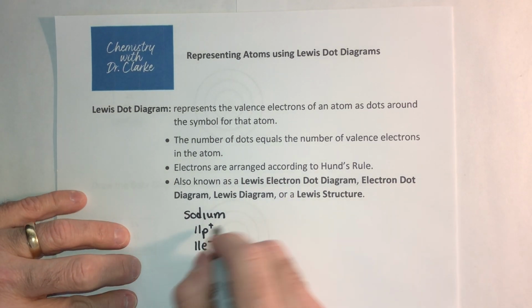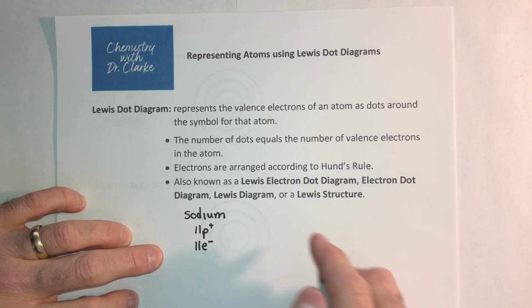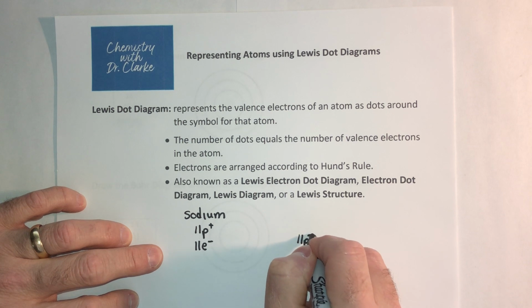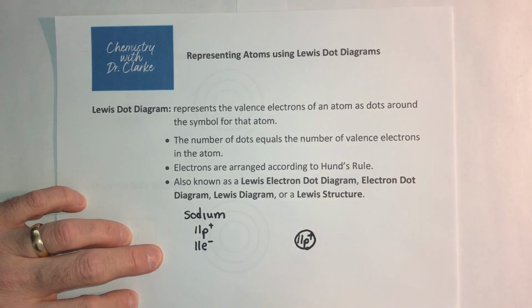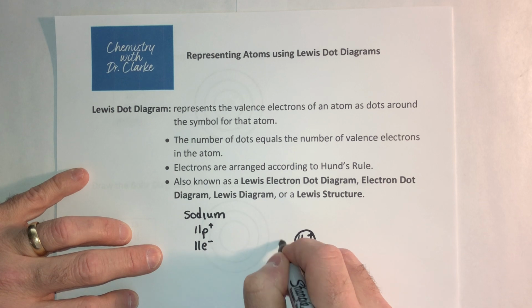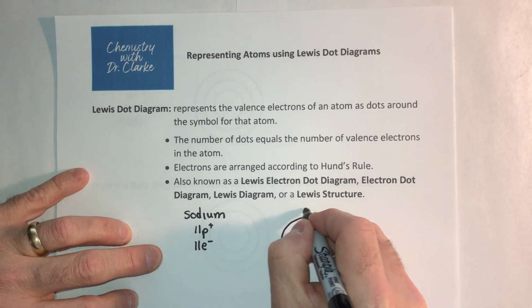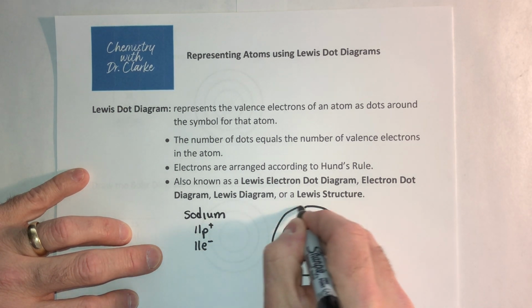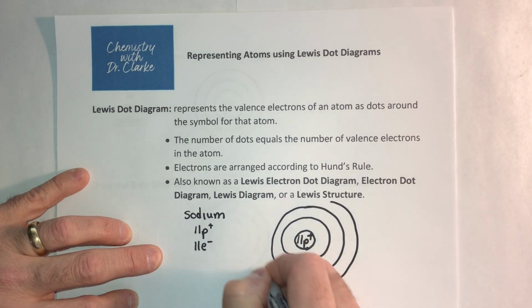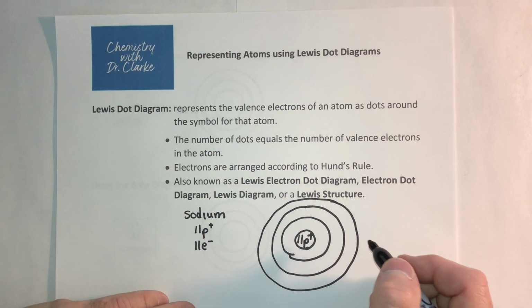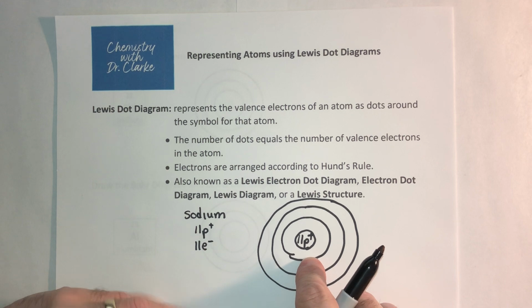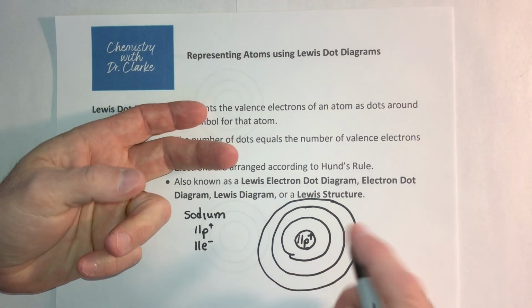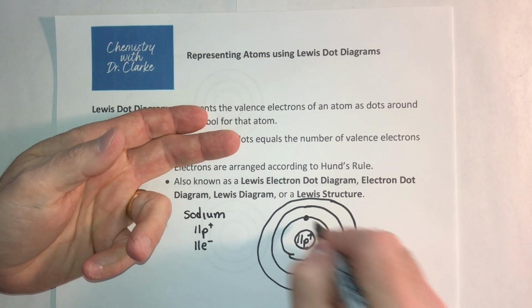Okay, so if you're going to draw a Bohr diagram, you have 11 protons. Those 11 protons go in your nucleus here in the middle. And then the electrons live in rings or orbitals around the nucleus. So let's draw a couple. Now the rule is your first ring or first orbital can take 2 electrons. So my first 2 electrons will go here.